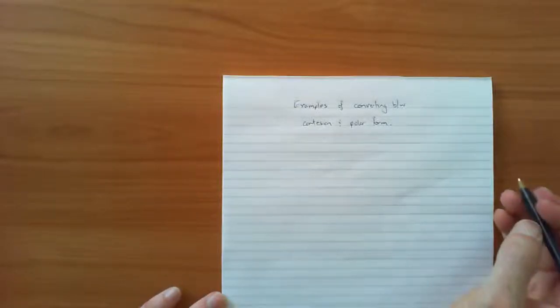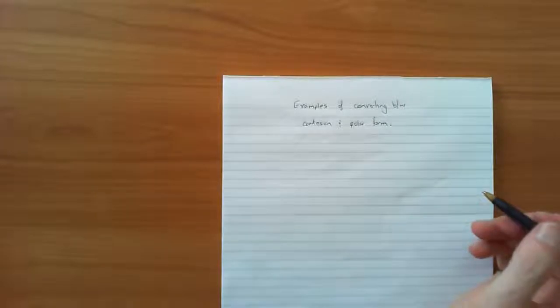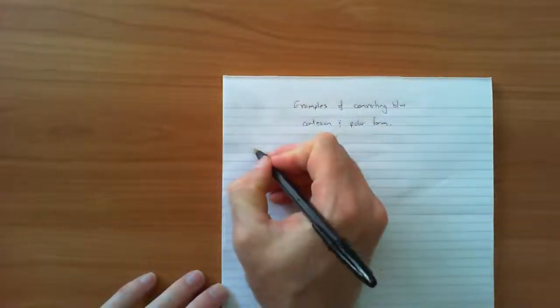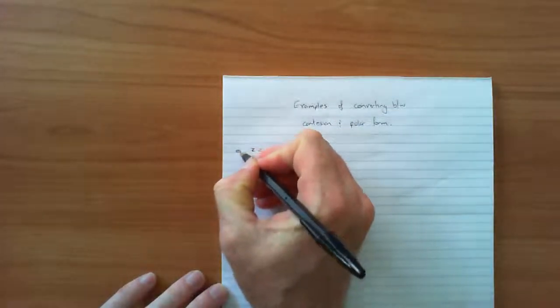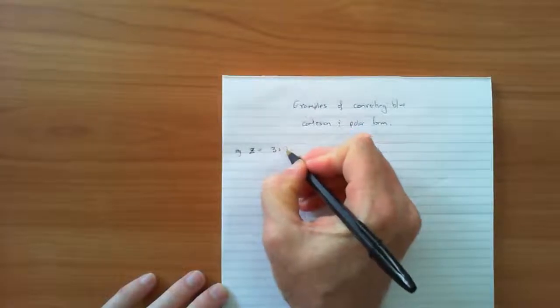The purpose of this lesson is to look at some examples of converting between Cartesian and polar form, or between polar form and Cartesian form. So let's begin with our first example. And the first example is going to be z equals 3 plus 3i.